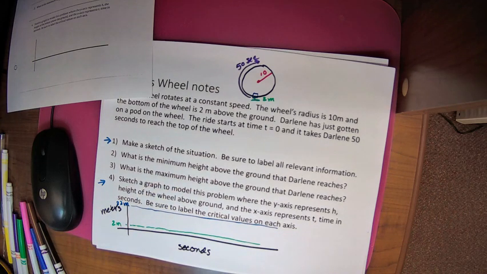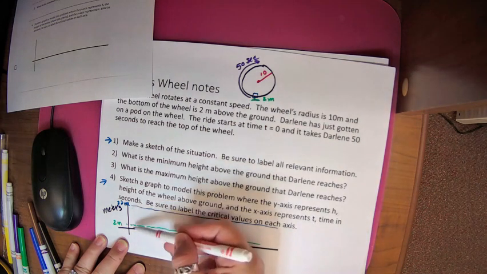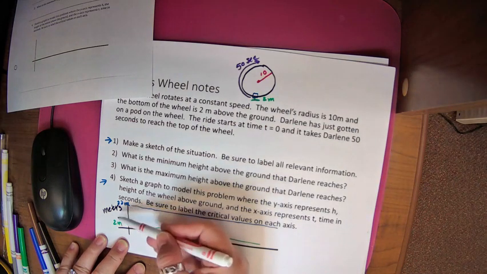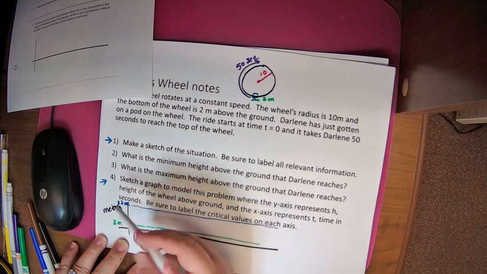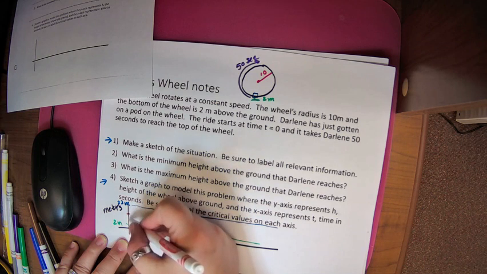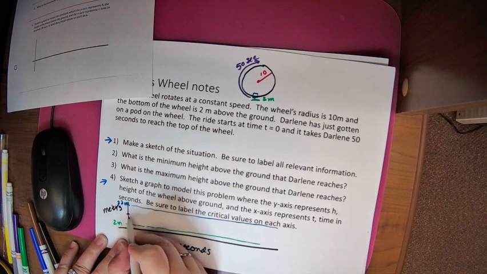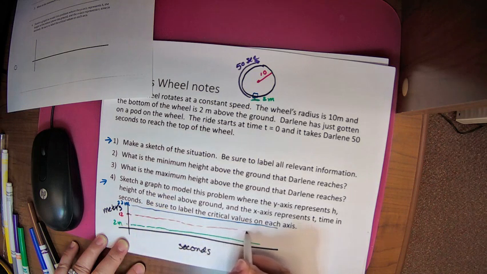Okay, and then I know that this shaft, this center, is going to be halfway between these two. So 22 minus 2 gives me 20. And the middle of that would have to be 10 this direction and 10 that direction. So 10 plus 2, that means this has to happen at 12 meters, that midline right there.